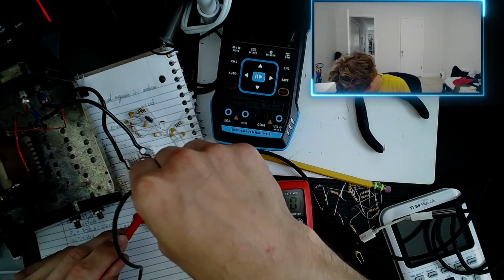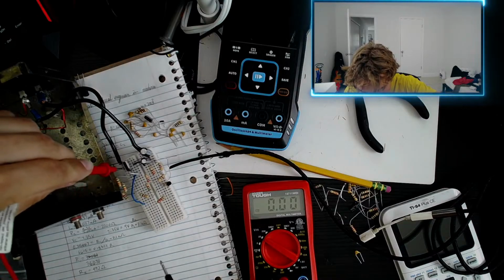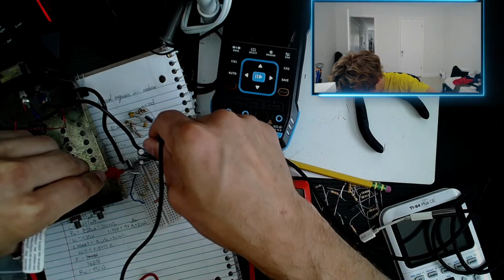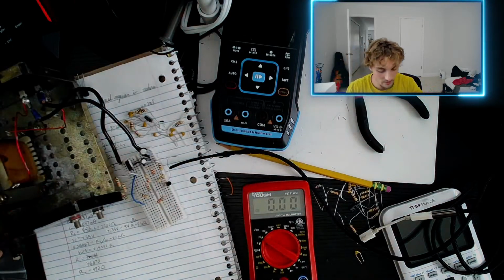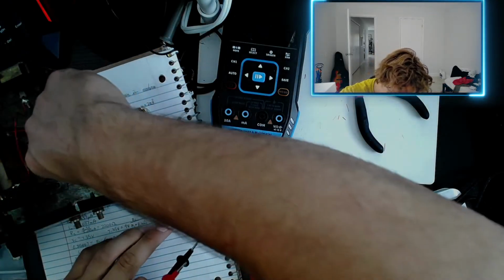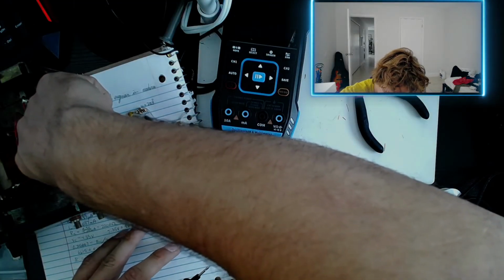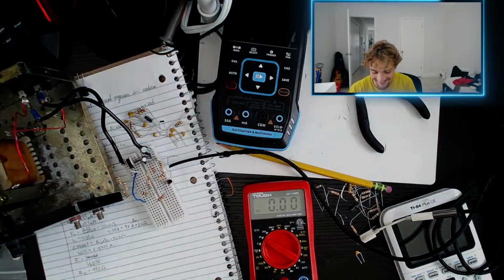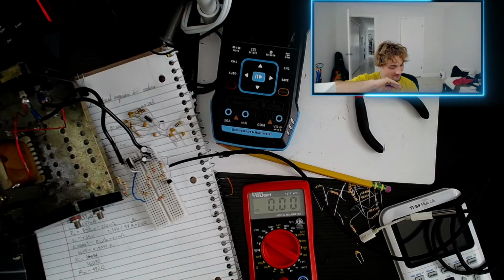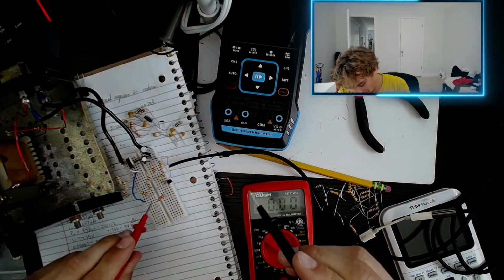Oh fuck, we have nothing. Let's see if we have 9 volts coming from here even. Nope. Okay, so something's not connected. Oh, that's not connected. I was in the wrong hole. That's what she said. Okay, let me shield my eyes again because now it's actually connected. You need some PPE. I have some somewhere.